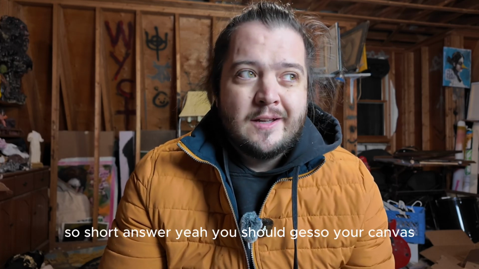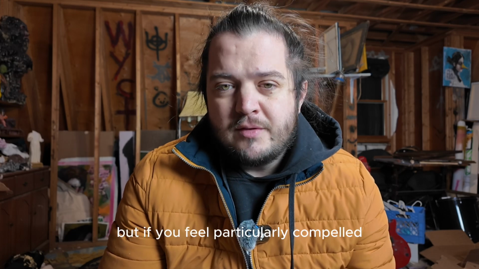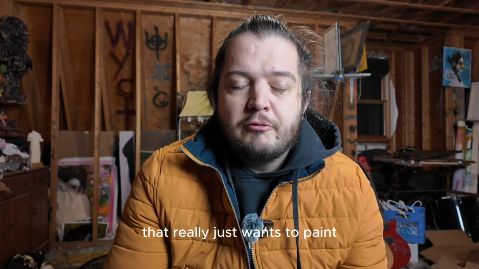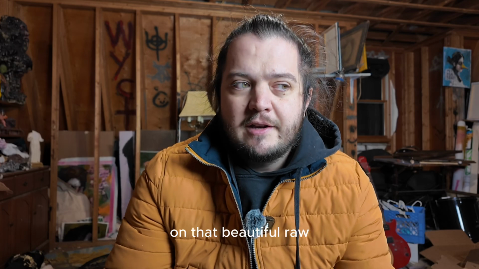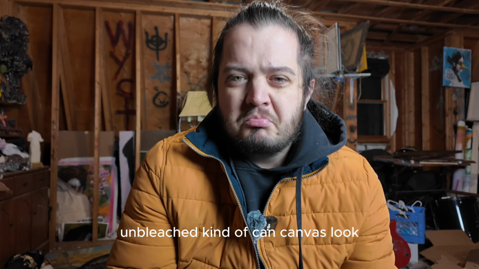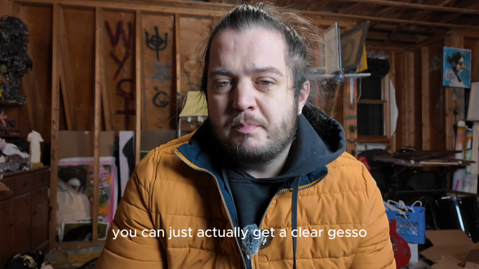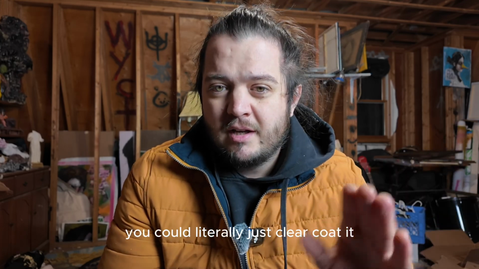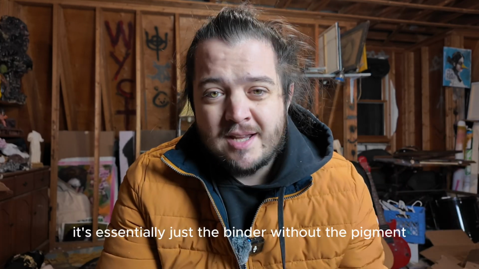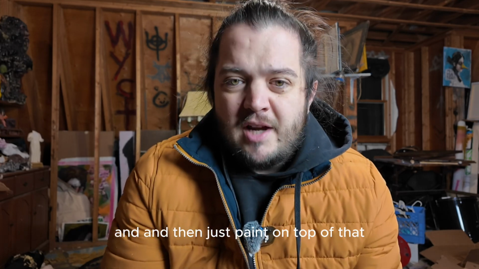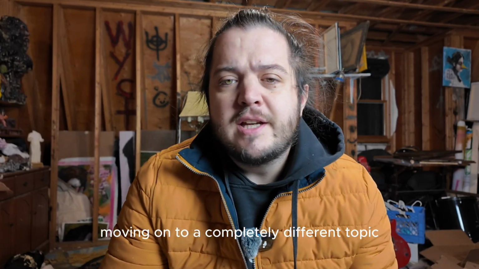So short answer, yeah, you should gesso your canvas, but if you feel particularly compelled to paint on a raw canvas, just don't use oils. And if you are just the type of person that really wants to paint on that beautiful, raw, unbleached kind of canvas look, you can just get a clear gesso. You could literally just clear coat it, an acrylic clear coat. It's essentially just the binder without the pigment, and then just paint on top of that. Problem solved.